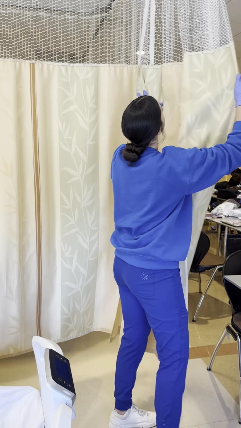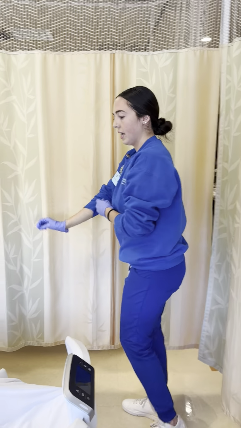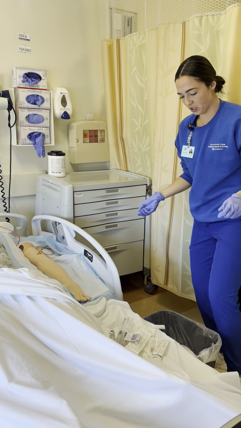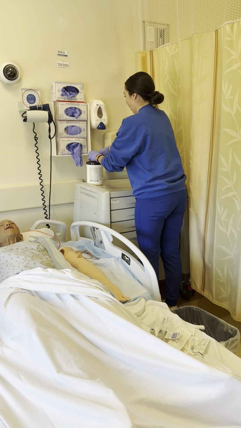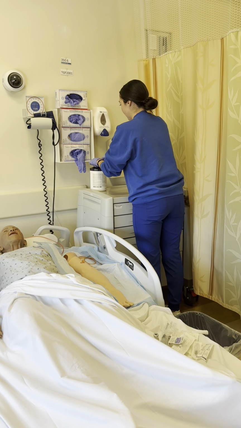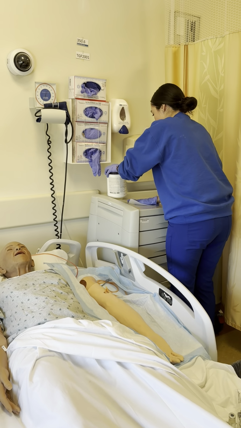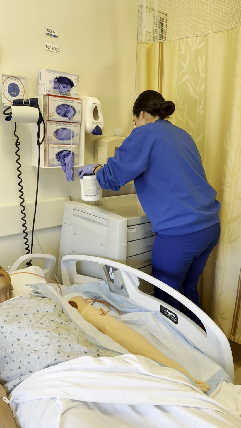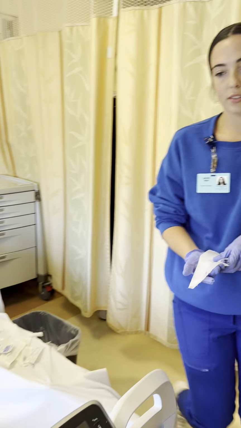Next, I'm going to make sure my trash can is where I want it. I'm going to wipe down my surface over here, and over here as well.